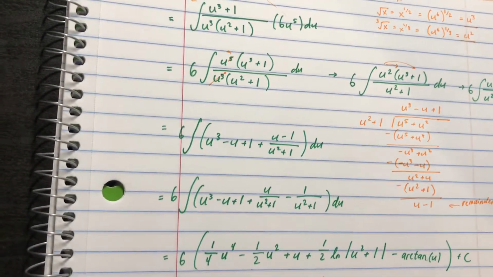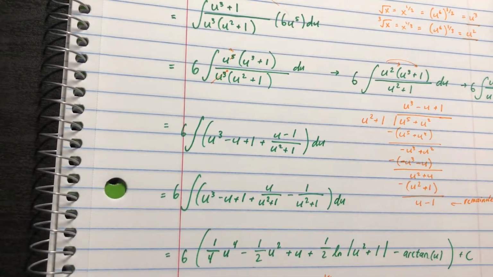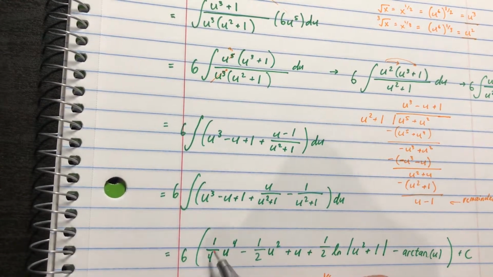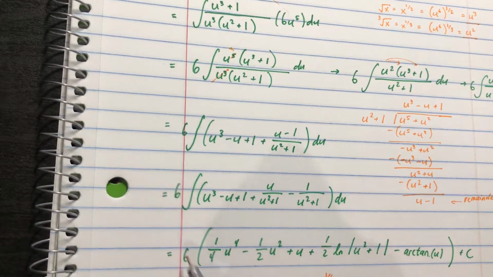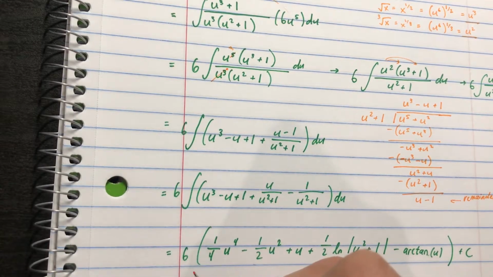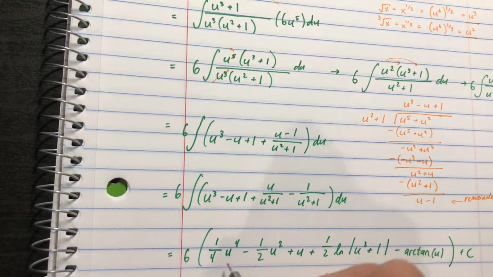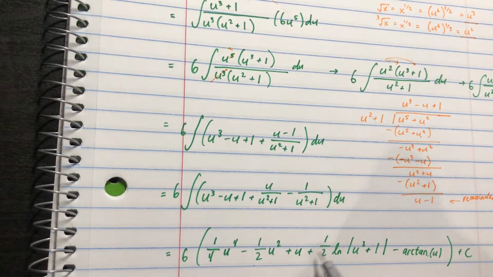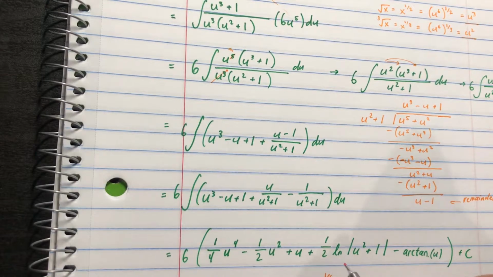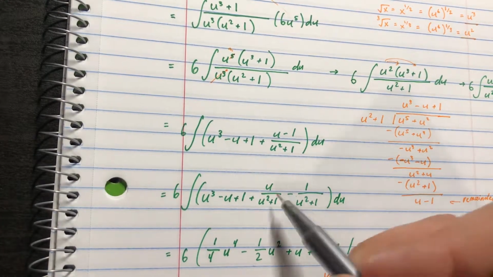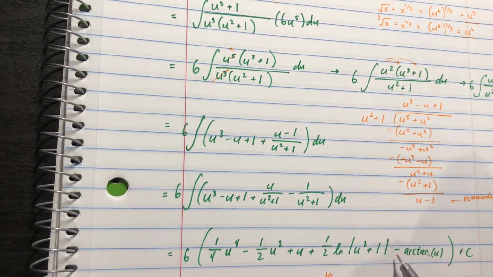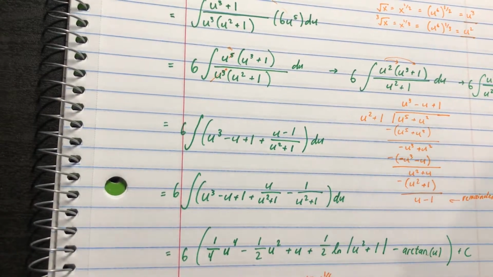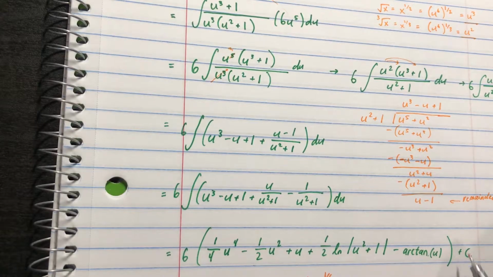And now what I'm going to do is I'm going to separate all these integrals, and I'm going to independently integrate them. And once we're done with all that, what you should be left with is the 6 on the outside times 1/4 u to the 4th power minus 1/2 u squared plus u from this 1 plus 1/2 the ln of the absolute value of u squared plus 1, which we got from this integral here, minus the arctan of u, which we got from this integral here. And we can't forget our constant c.